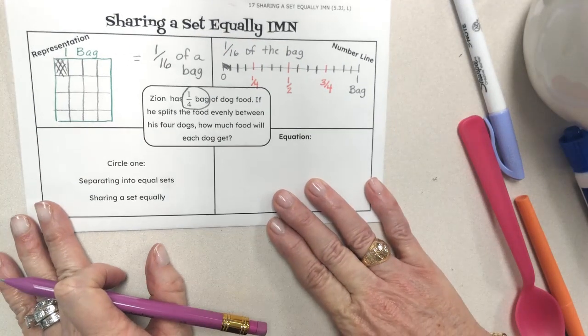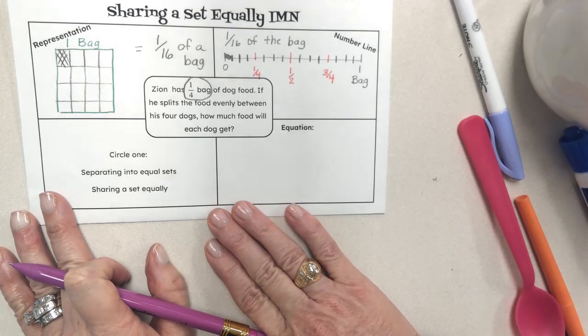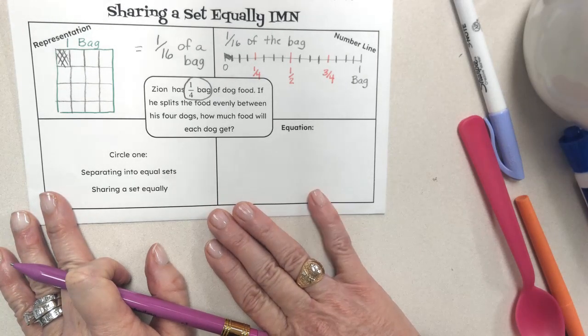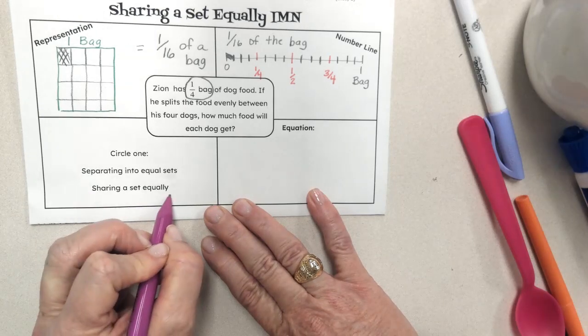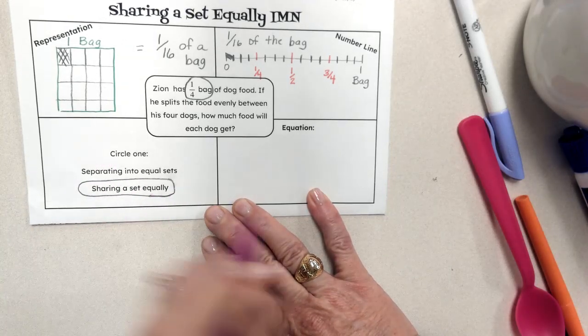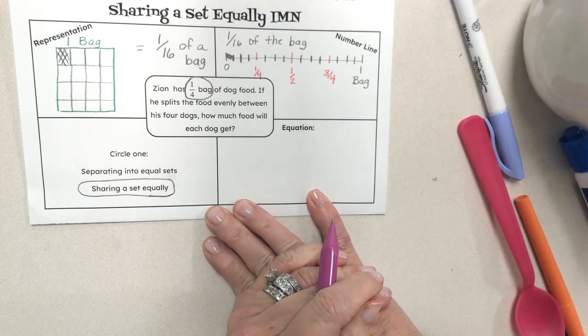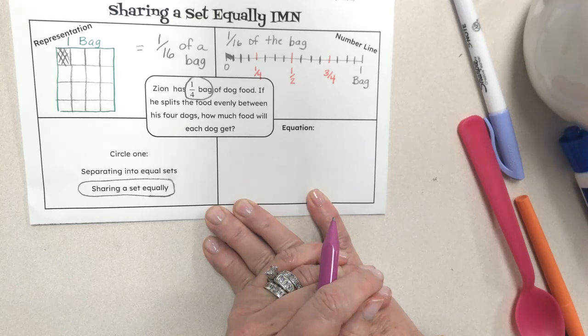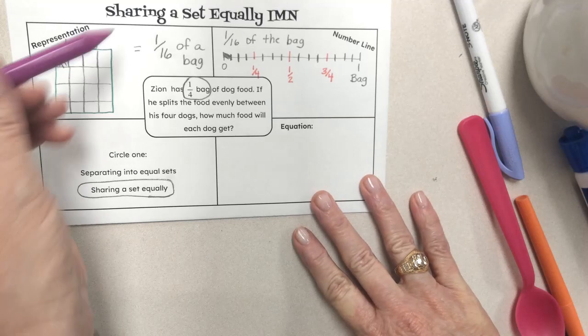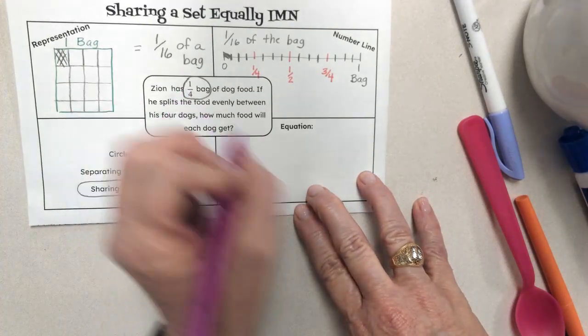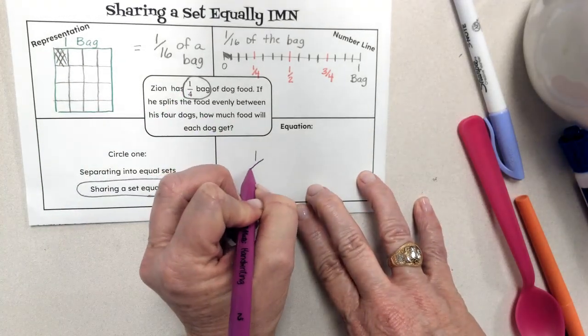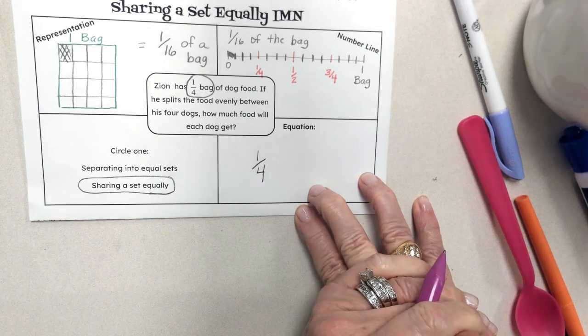So our last pieces we need to circle. What is it that we're doing? Well, today we are sharing a set equally. And when we're sharing the set equally, we start with the part that we're sharing. We're sharing a bag. Remember, we don't share people.